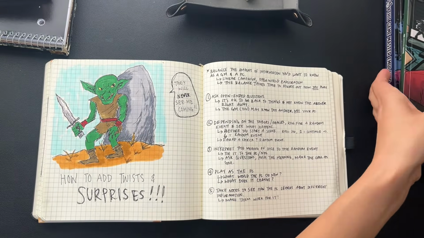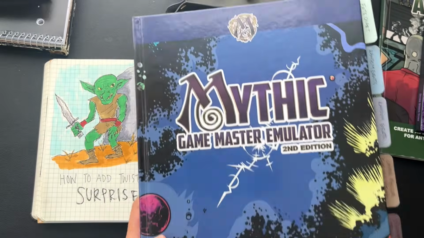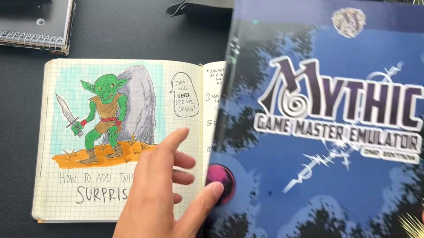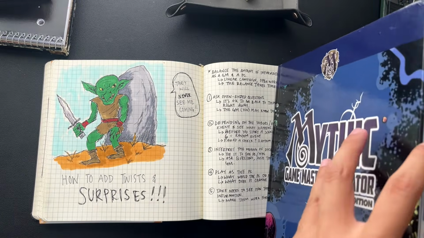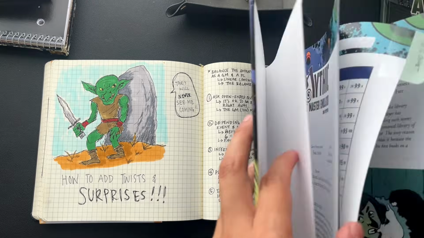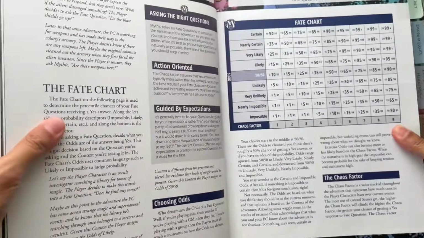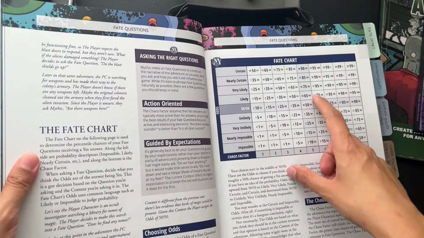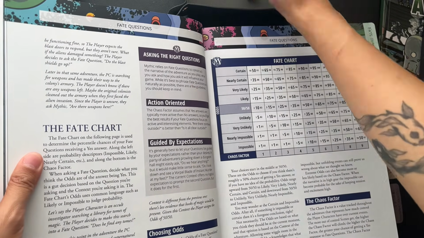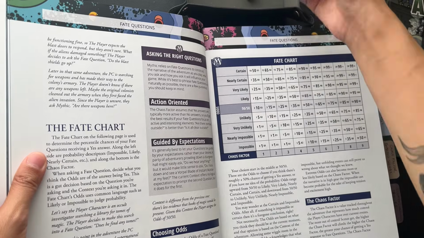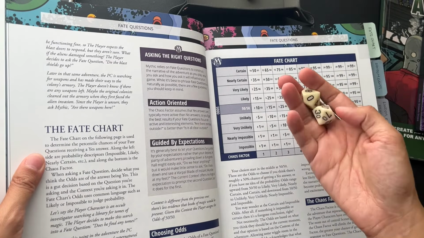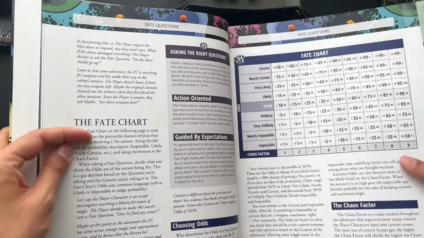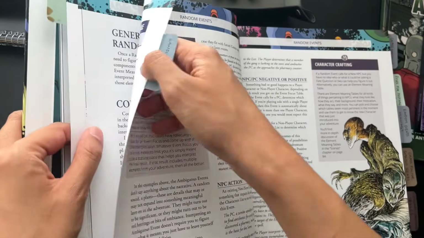And then for random events using the Mythic Game Master Emulator here, I know I use this all the time for my adventures, so this will probably seem familiar to you. So if you roll doubles, so let's say we're rolling a D100 and we get 44 or something. When you get 44, that means that a random event happens here.